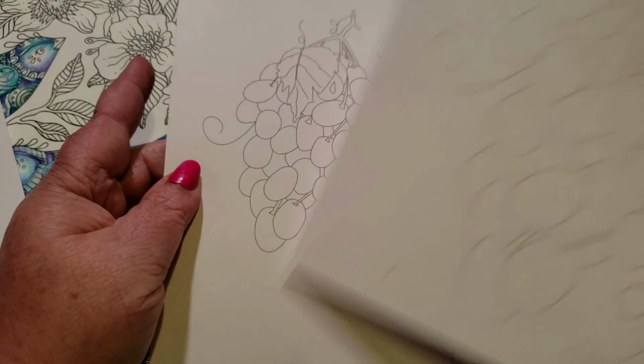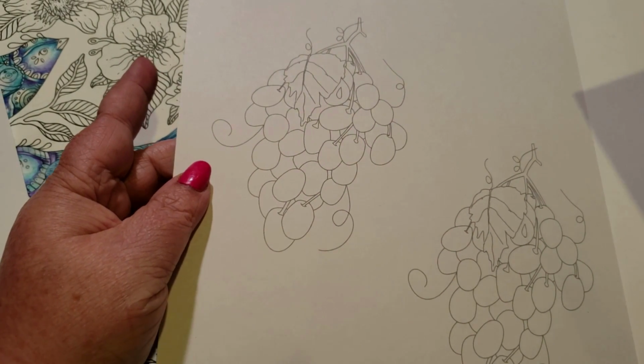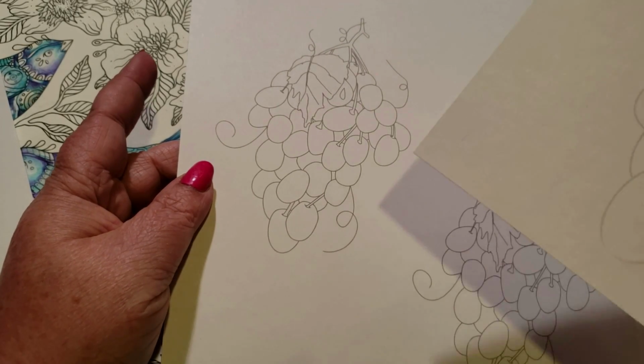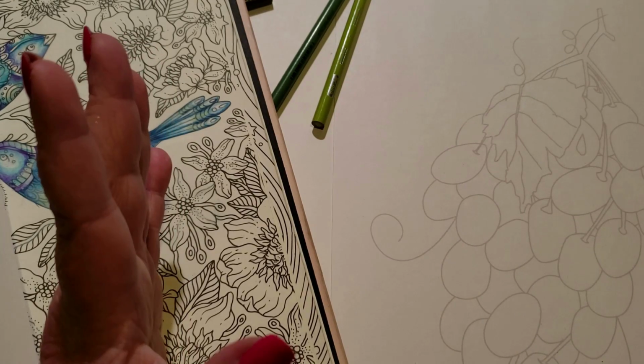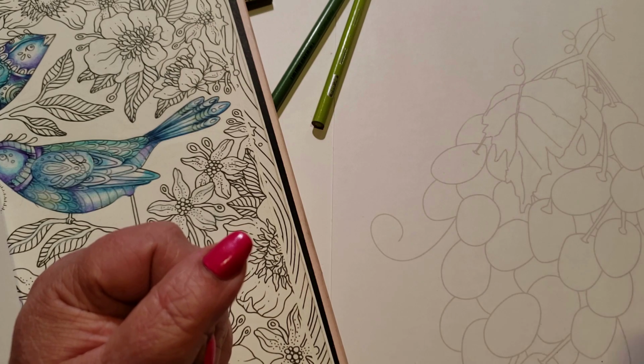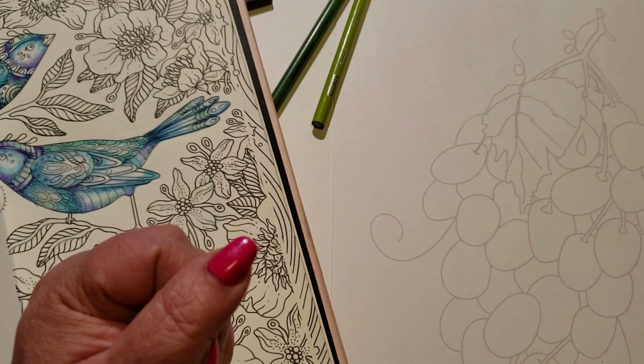The main page, and we're going to need the one with the two. This is very important this week. It wasn't as important last week, but it becomes very important this week. You have a couple of choices in the book. You're going to get out the color card Green Grape, but you really can use the color card Spirits.